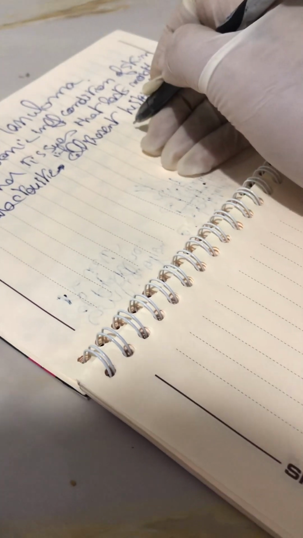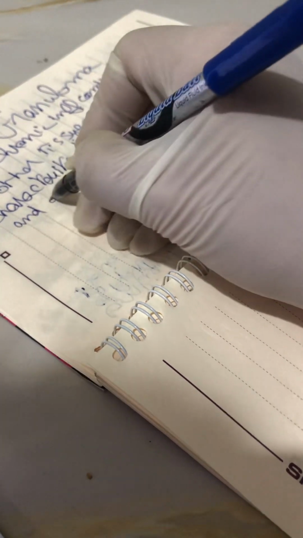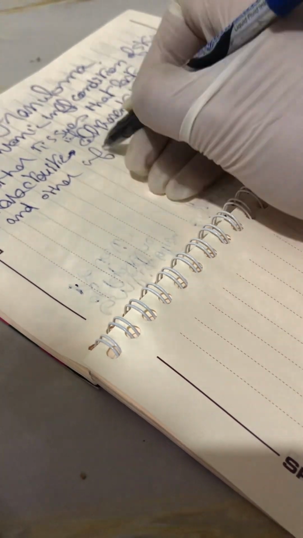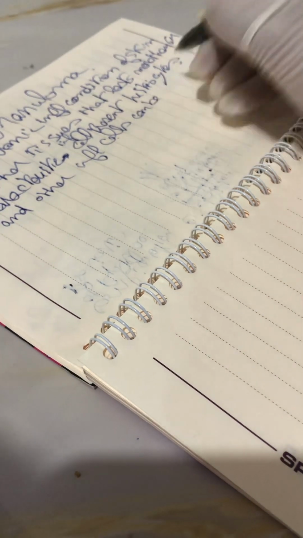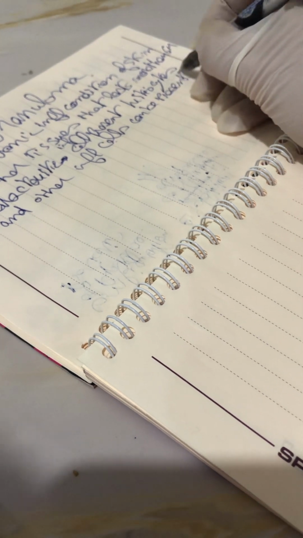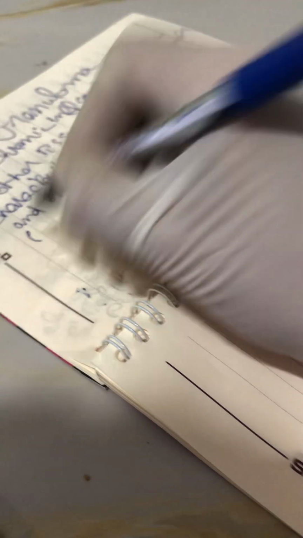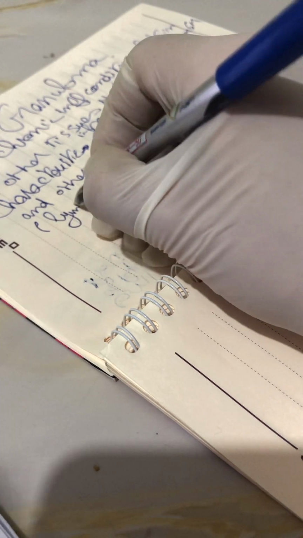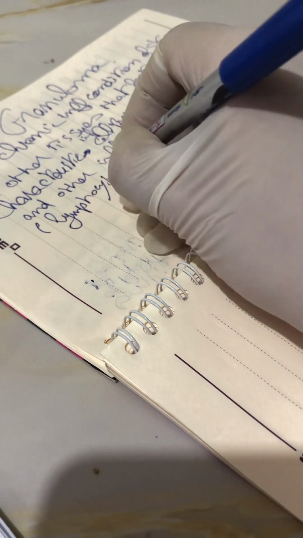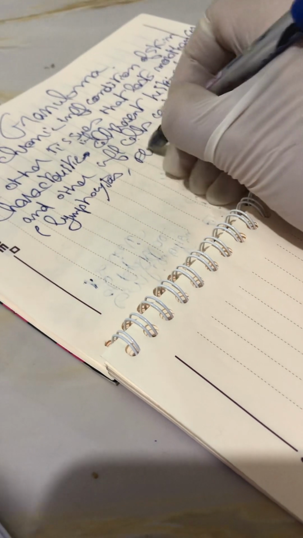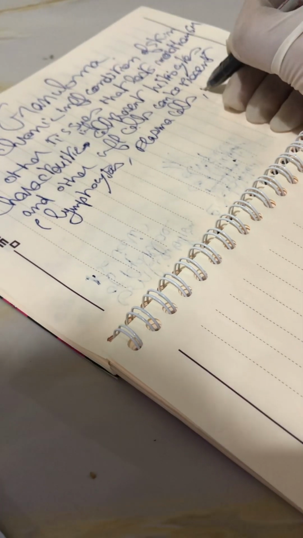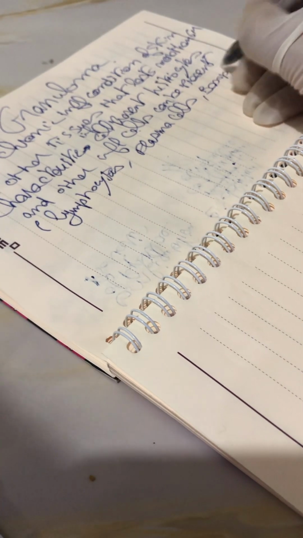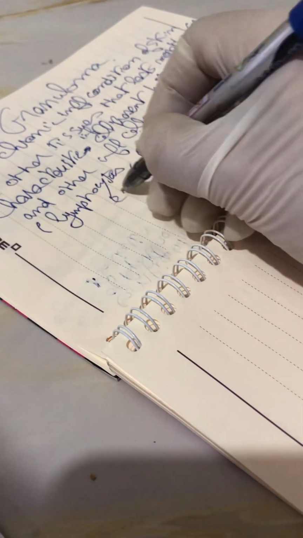And other inflammatory cells can be present, such as lymphocytes, plasma cells, basophils, eosinophils.